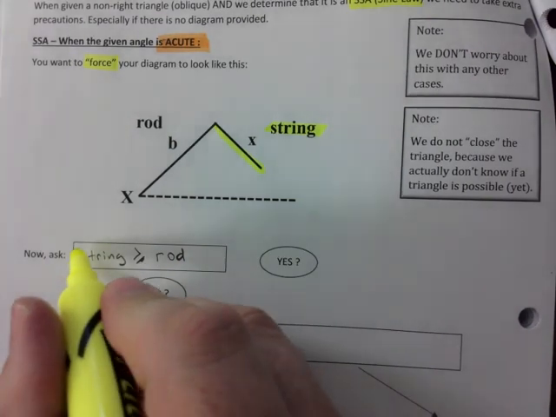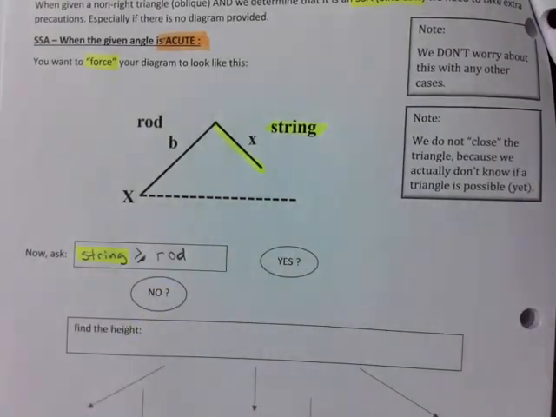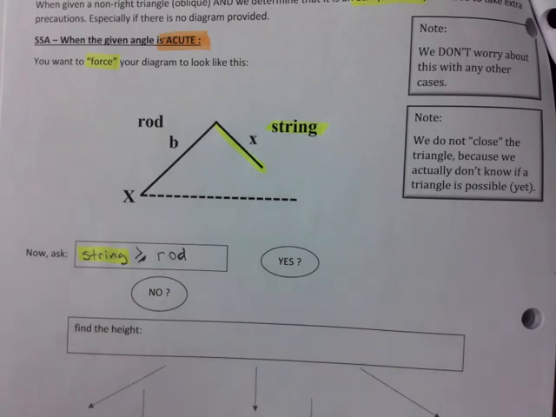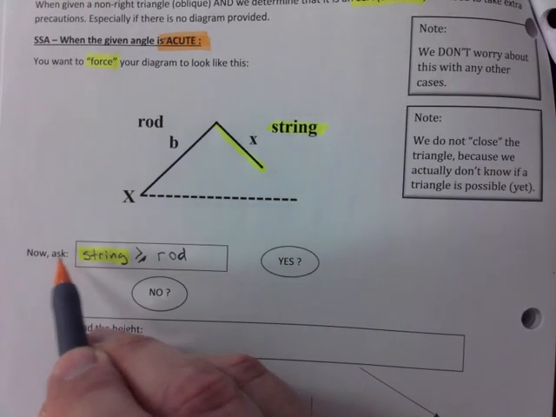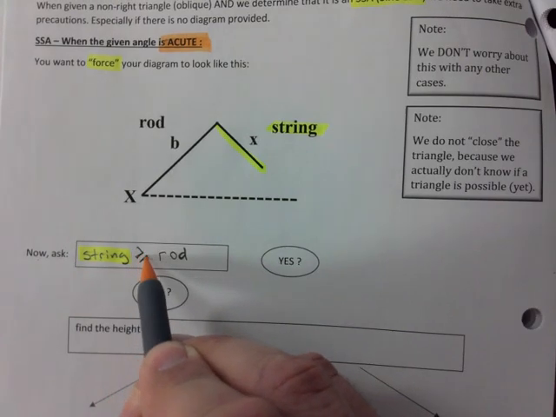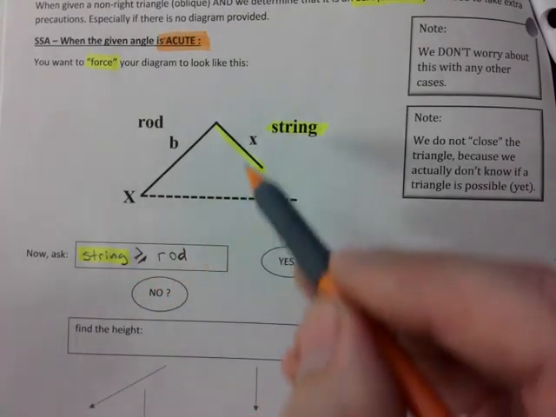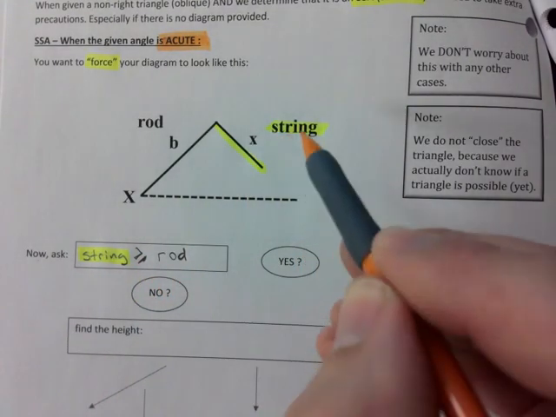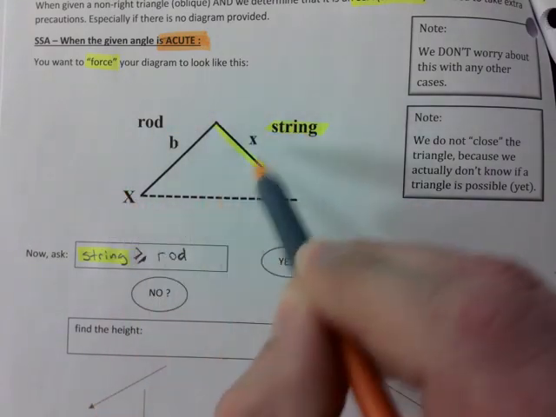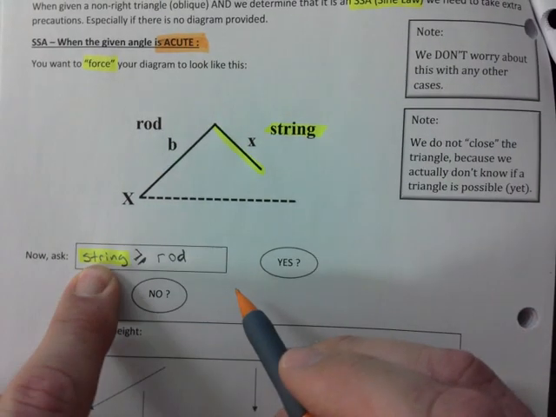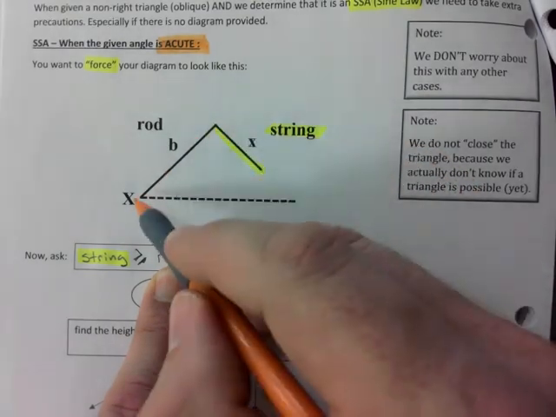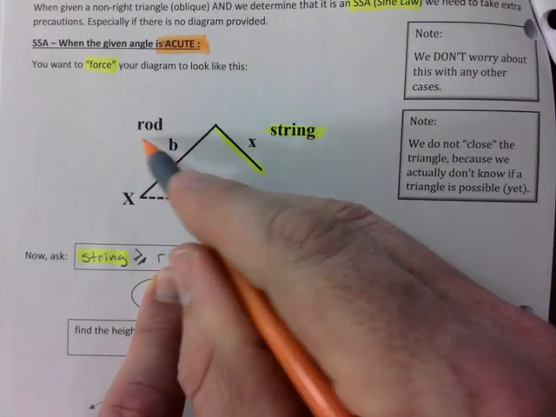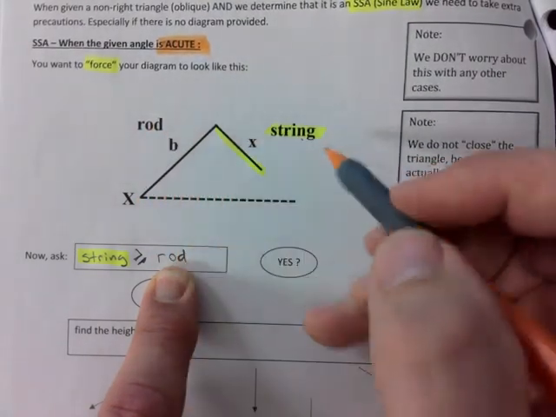So string. Down the road, I just go SR, right? I don't necessarily go string rod, but for now, we have to ask, is the string greater than or equal to the rod? And you're like, what do you mean? The number. You look at the numbers, right? You're going to fill in these numbers. So is that number bigger than or equal to whatever the rod is? So I like fishing, right? So rod, string is the way I go.